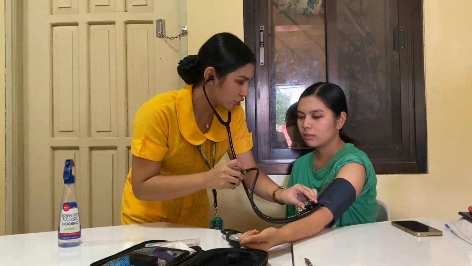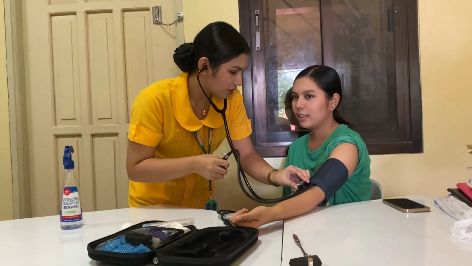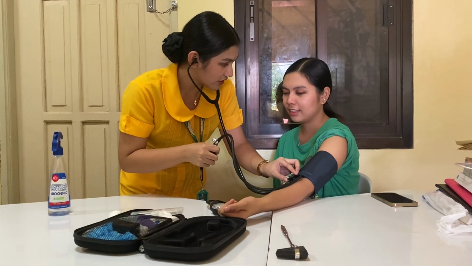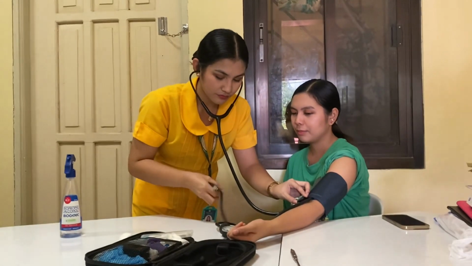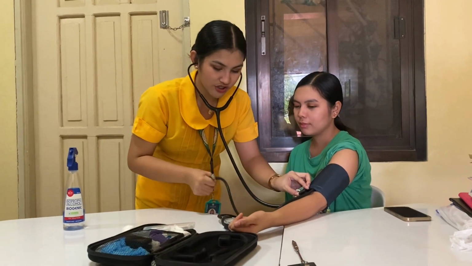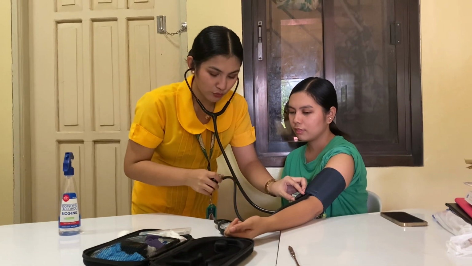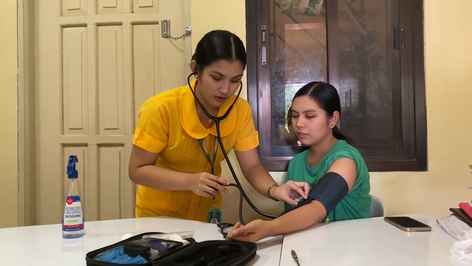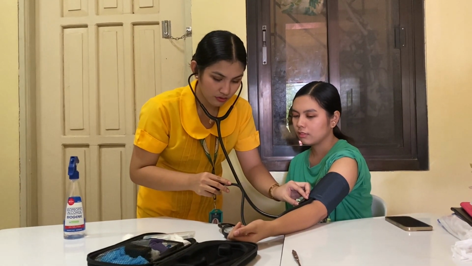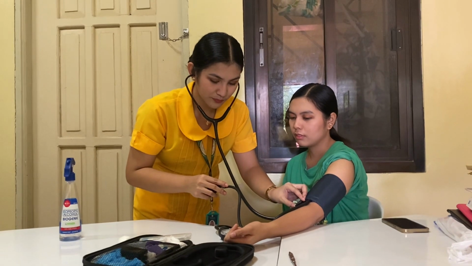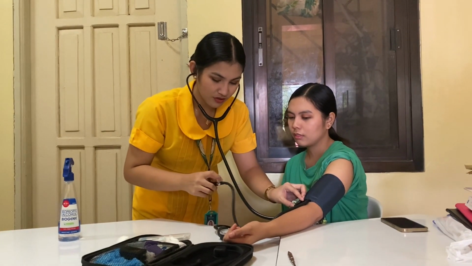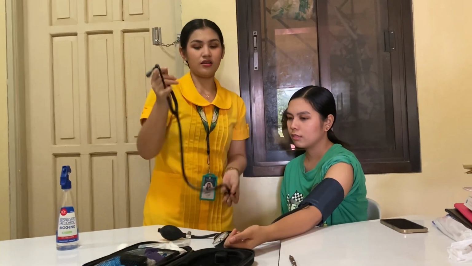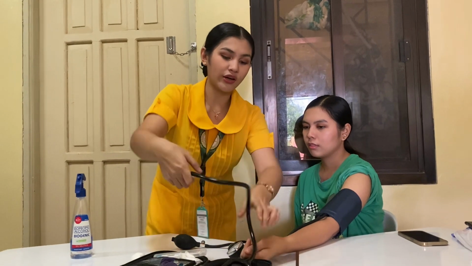Okay, so we're going to expose the upper arm of the client. So may I know, ma'am, what's your usual BP? Do you already know? Yes, 100 over 70. So we'll just raise up to 80 millimeters of mercury. Okay, ma'am, your BP is 100 over 70 like your usual, and I think that is a little bit low for your age.